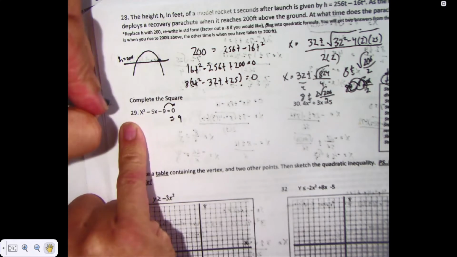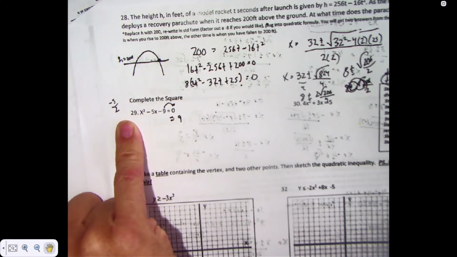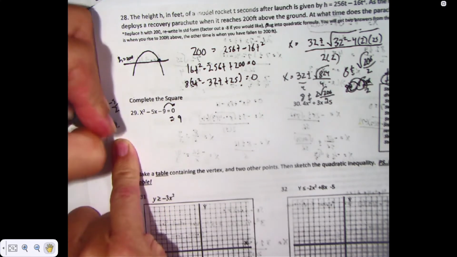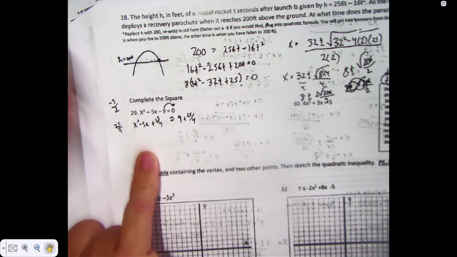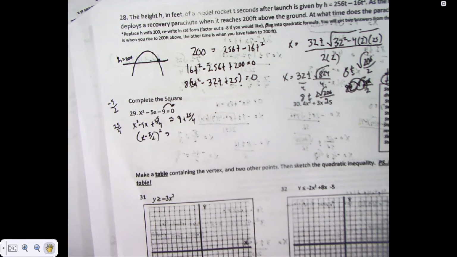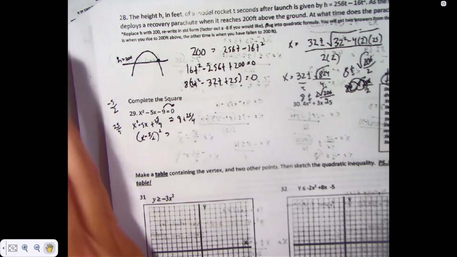Then you got some more completing the square problems, because they are important. 9 is going to move over. We're going to take half of b. B is a negative 5. We're going to square it. We're going to get 25 quarters that we add to both sides. This is going to factor perfectly as x minus 5 halves squared. 9 and 25 quarters: if you think of 9 as 36 over 4, you do 36 plus 25, which is 61 quarters.